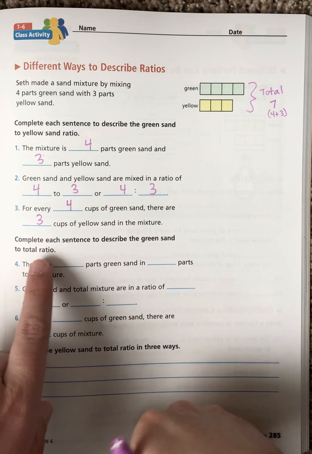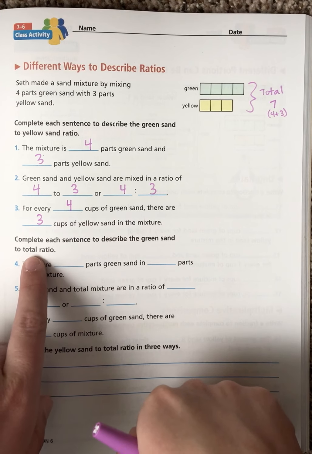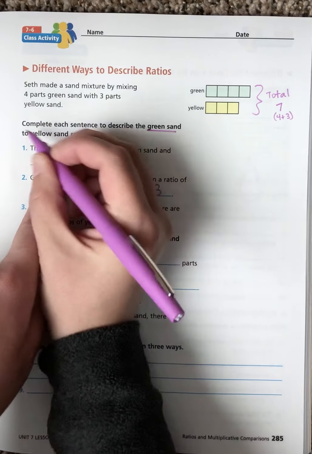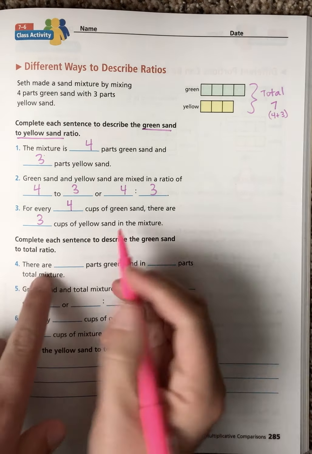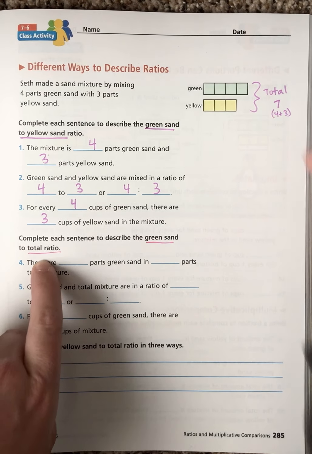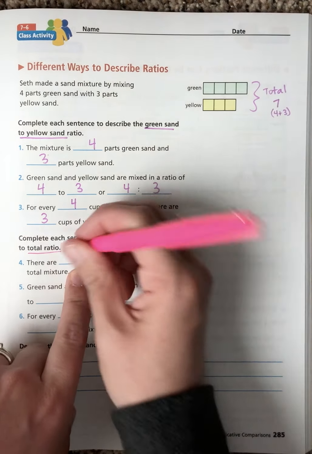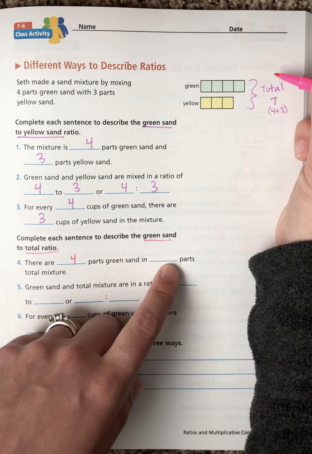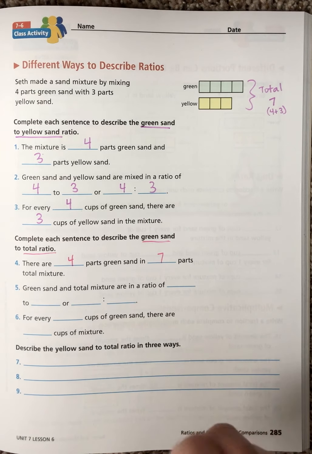Let's move on. Complete each sentence to describe the green sand to the total ratio. So in this first section, it was green sand versus yellow sand. This time, it has moved to saying green sand versus the total. Green sand versus total is going to be 4, there's 4 parts green, and how many parts in the total? Well, we figured that out at the beginning, and there are 7 parts in the total mixture.